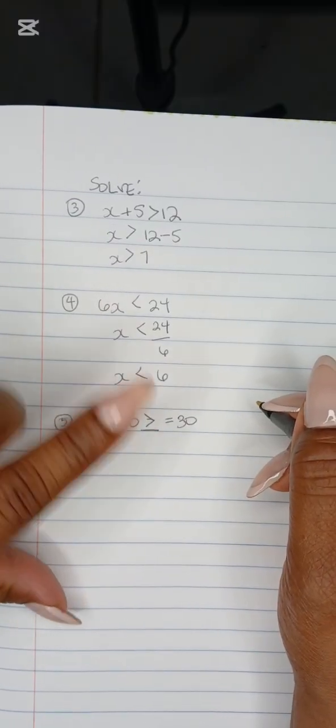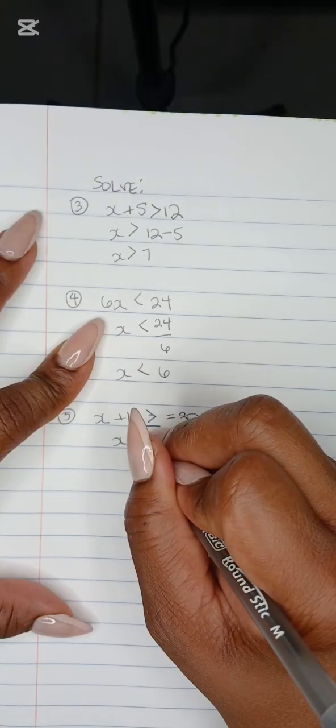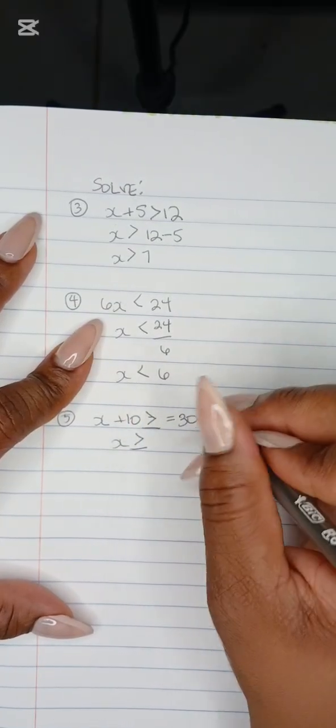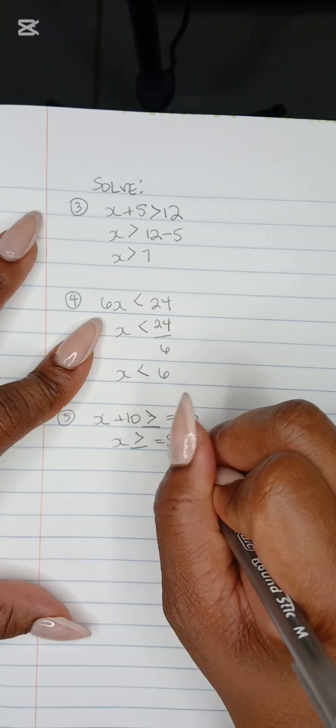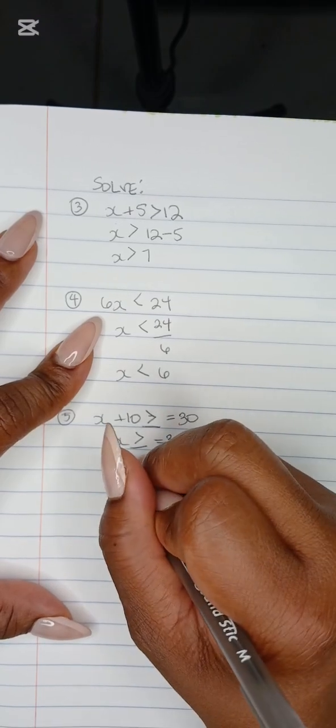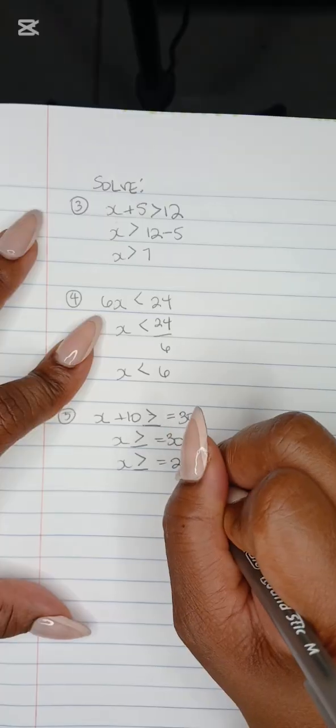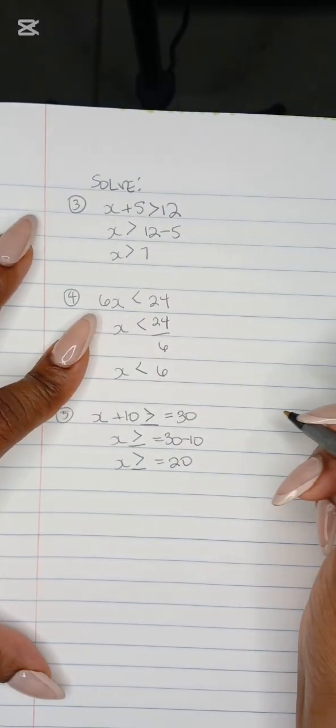Again, treat this like it was the equal sign. So x is greater than or equal to 30 minus 10, and so x is greater than or equal to 20. Okay, same thing.